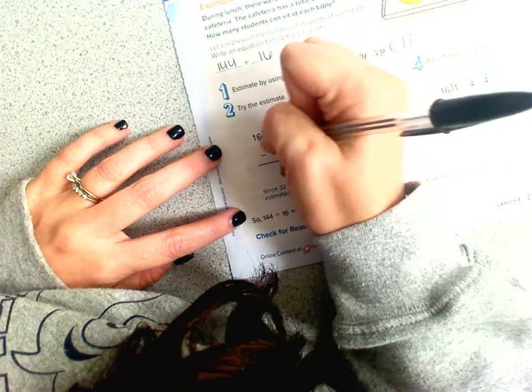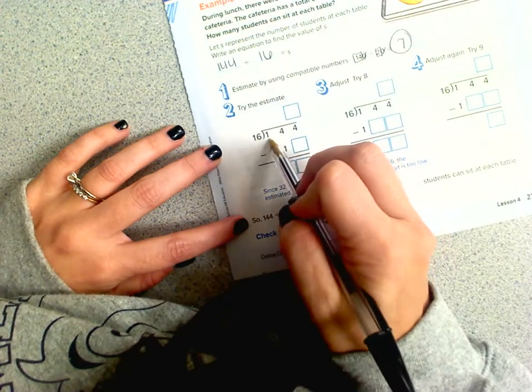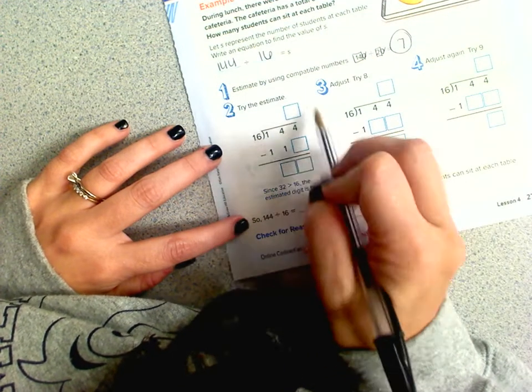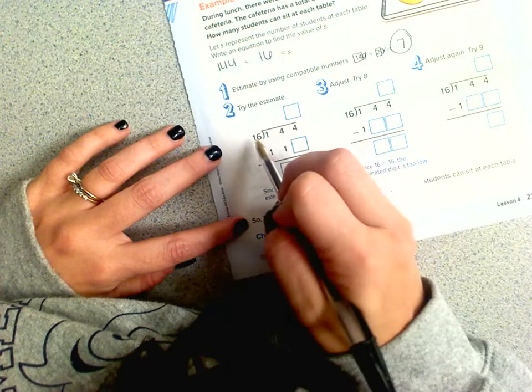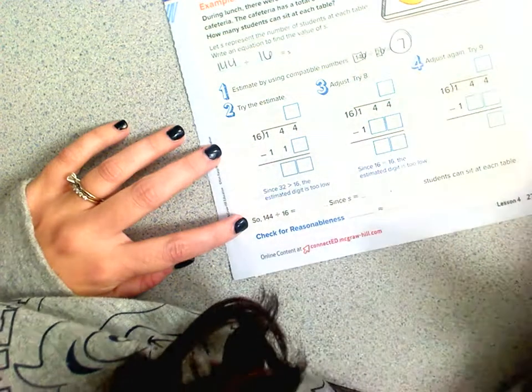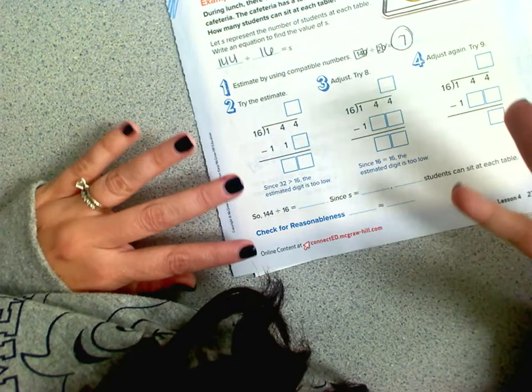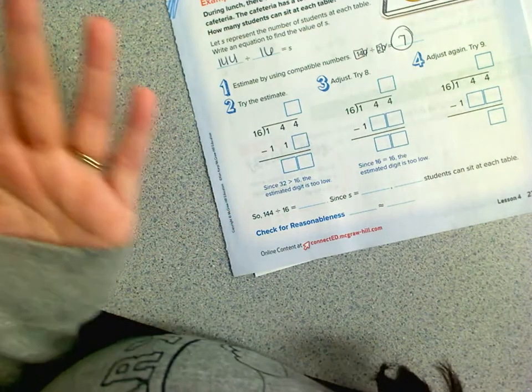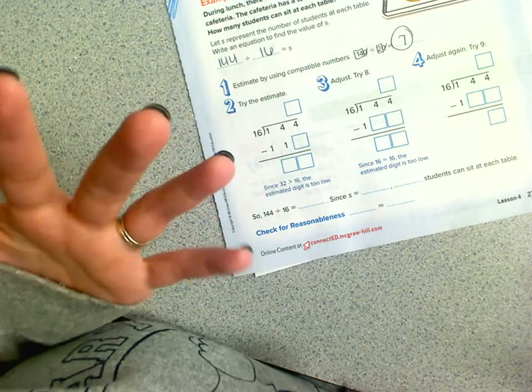Because 16 can't go into 1, can't go into 14, we have to divide it into the whole number of 144. It gets a little complicated. So where do we even start? I don't know my 16 times tables, and I'm sure you don't either. It's hard to figure out exactly where to start.